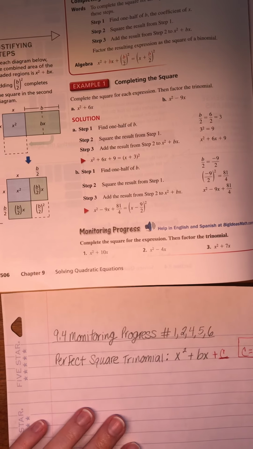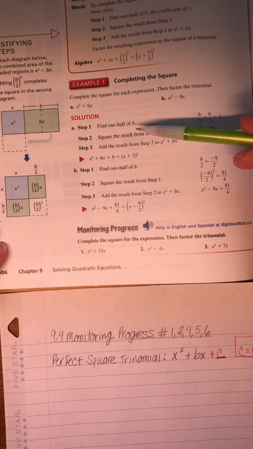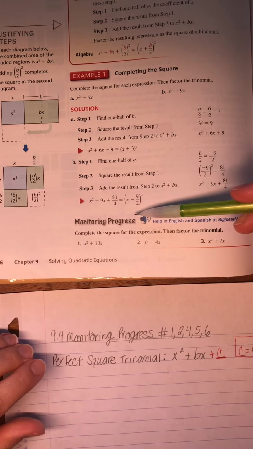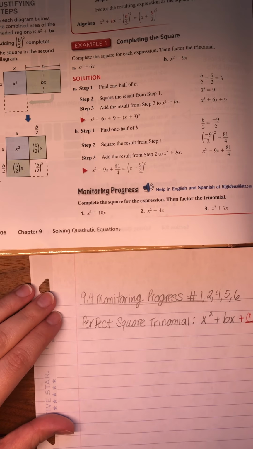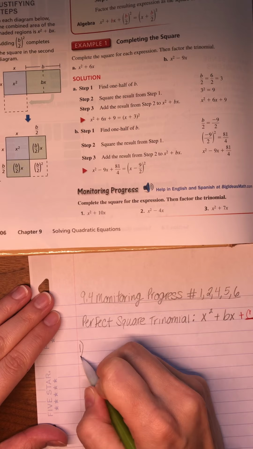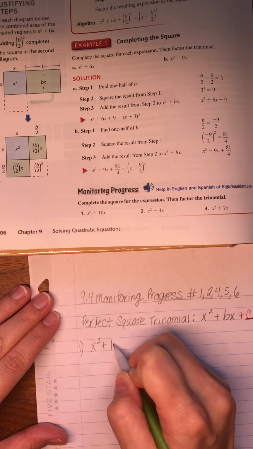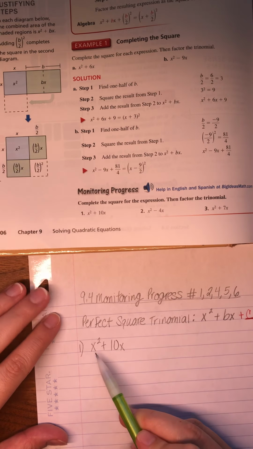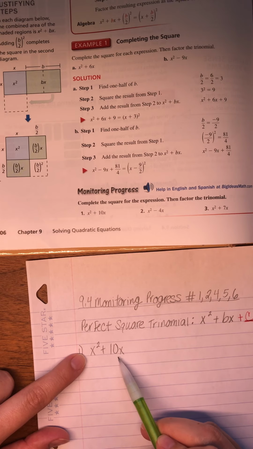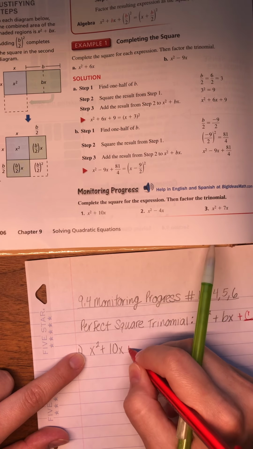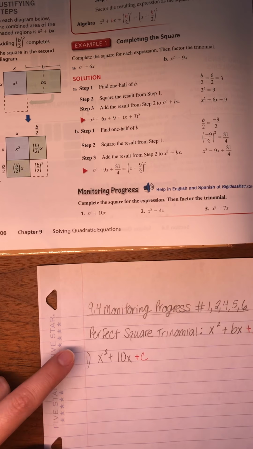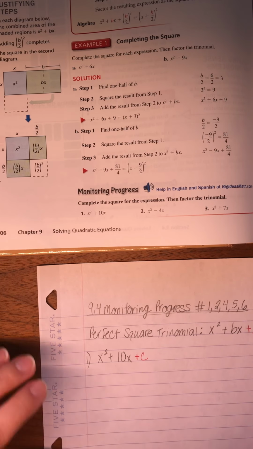If you'd like a quick review, you can look over example 1. We're going to do the problems that are just like example 1. I'm going to start with monitoring progress 1, and let me write down the problem here. We have x squared plus 10x. So this is our original format, this x squared plus bx term, and now we want to find c.